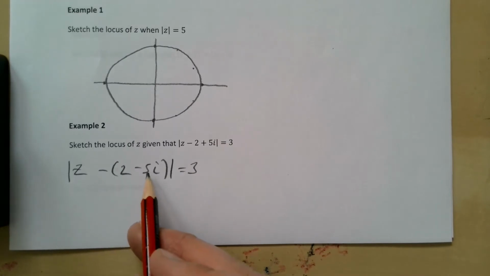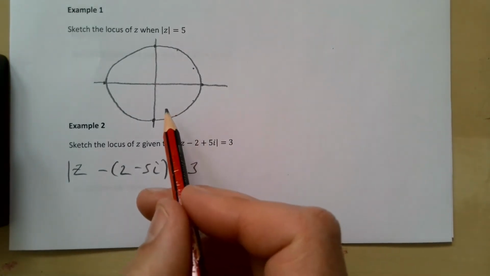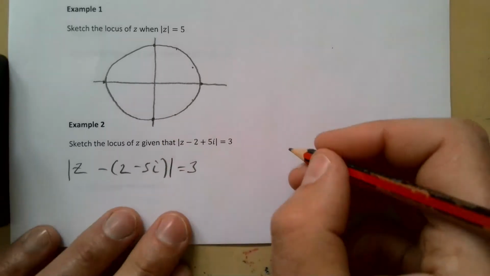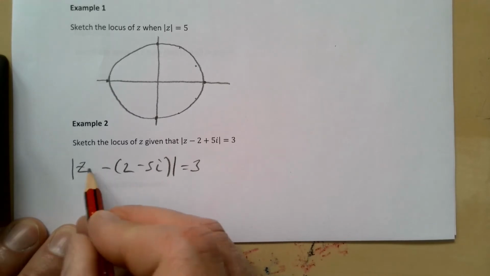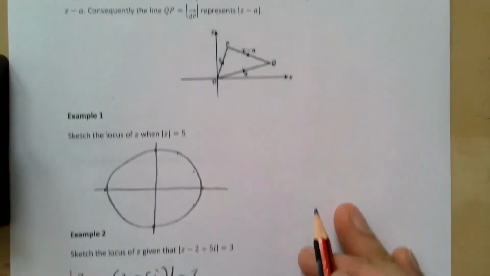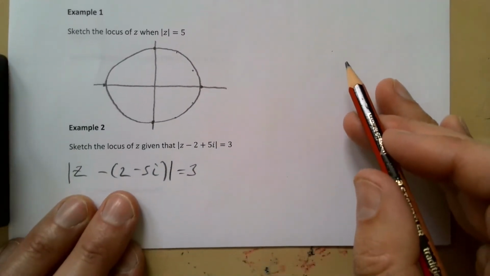And this gives us the center of the circle. This gives us the radius of the circle, and it's the same as the ones above. That's the technique then that you need to learn. So that's the point 2 minus 5i. Now it only works whenever I get the minus here. It has to be z minus that. And if you take a wee read through the notes here, it's z minus a, and that's what that looks like in the Argand diagram.